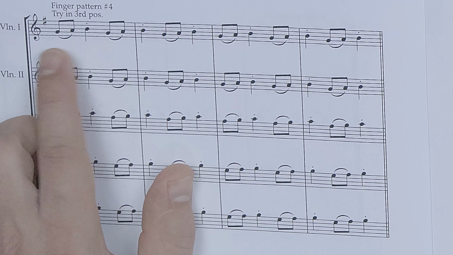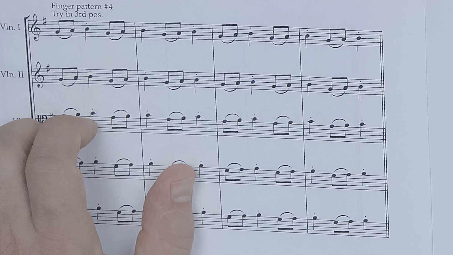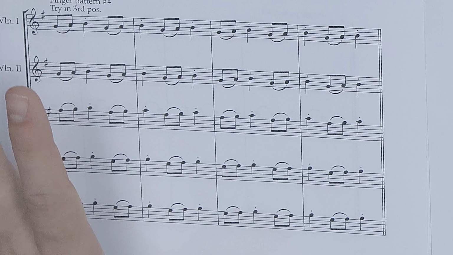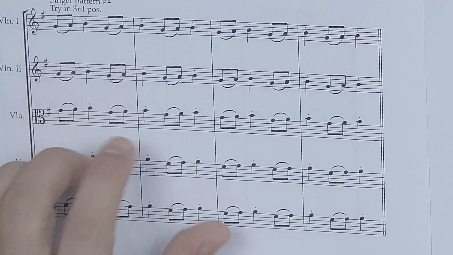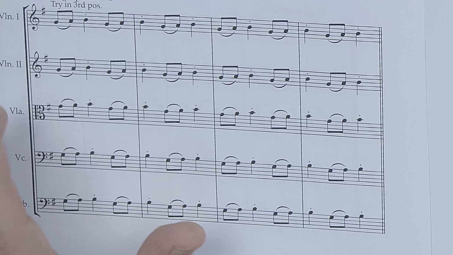They're also going to have to deal with a different finger pattern because they've got a whole step and a whole step, which means they're going to have a high third finger, and they may not have practiced any high third fingers. There's no other high third fingers in this whole movement because we don't have any C sharps on the G string, and the violas and cellos don't have any F sharps on the C string.